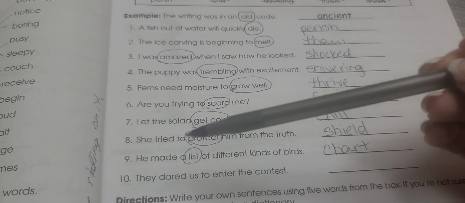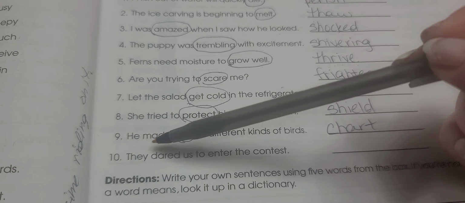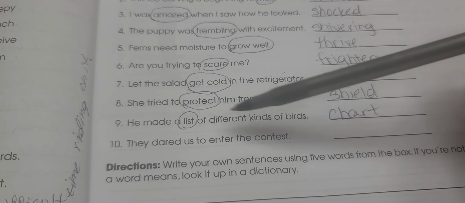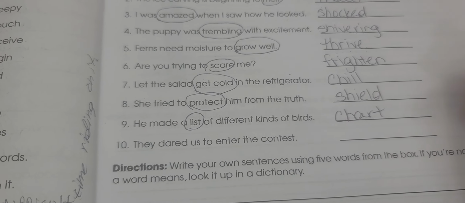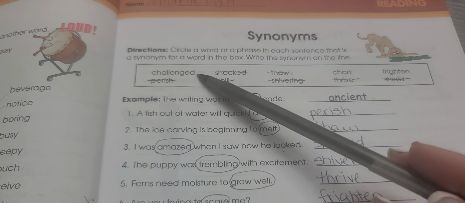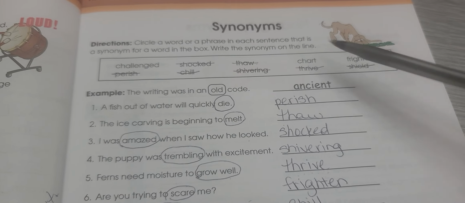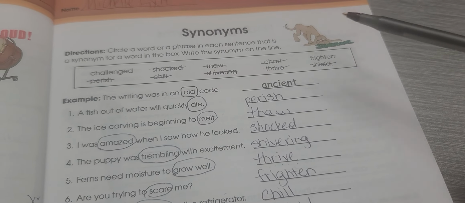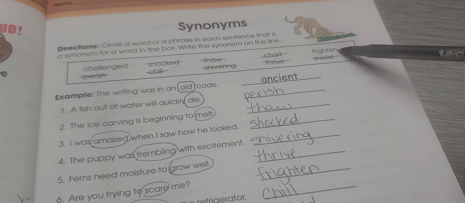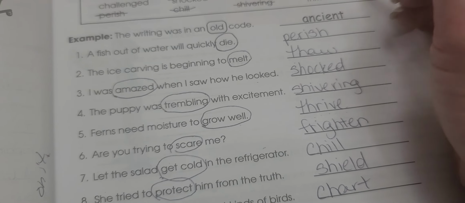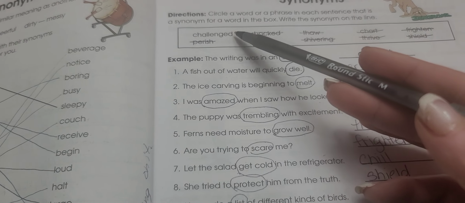And our last one is number 10. They dared us to enter the contest. And let's go up to the top for our word bank. Challenged. Oh, we forgot to mark out chart. Challenged or frighten. And actually, frighten was already here, so we forgot to mark off frighten. So I think it's challenged.